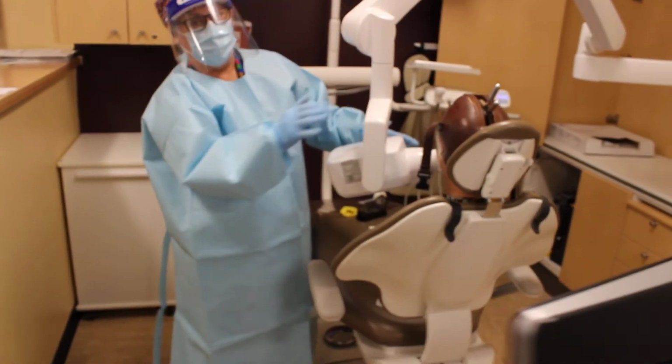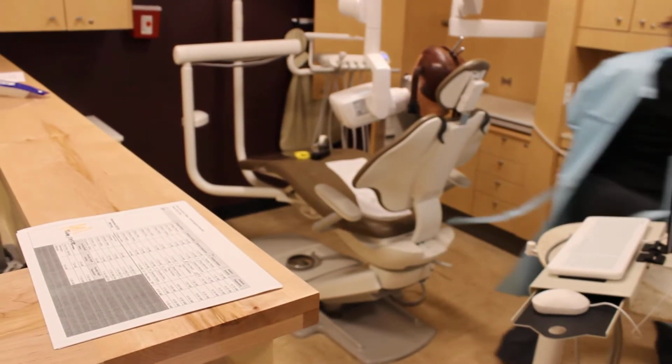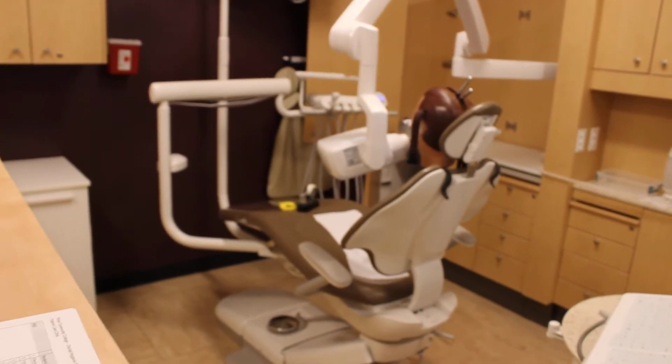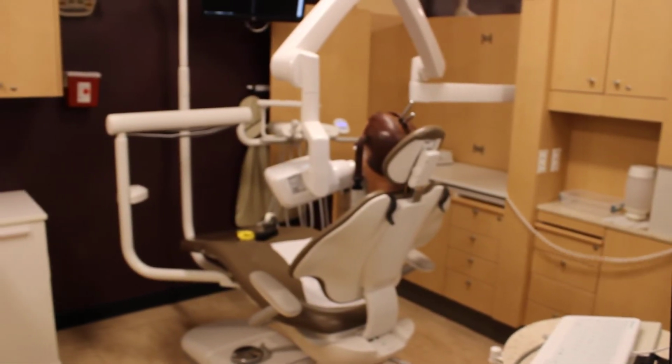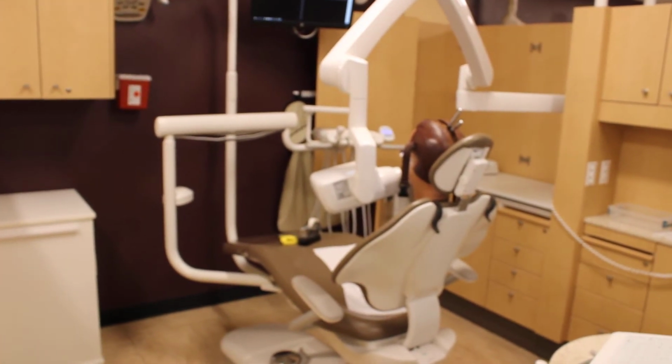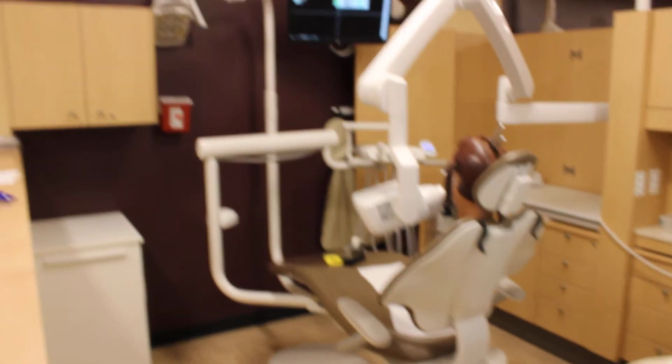And make sure this is not bouncing like it was a second ago. You want no movement. Okay, exposing. Let's see. Boom. Got it. It's gorgeous.